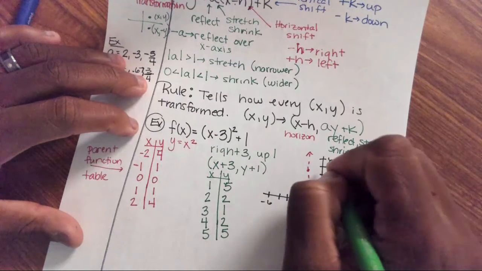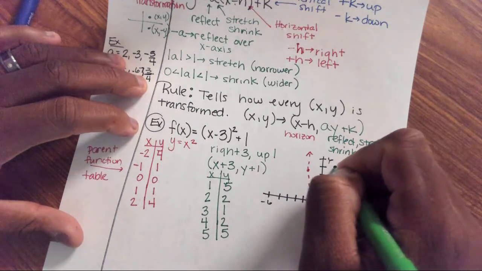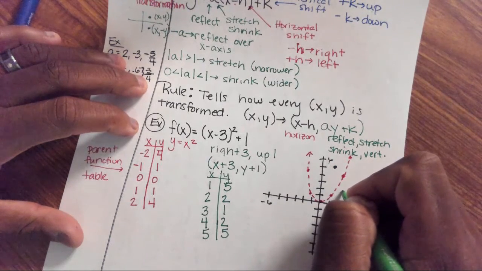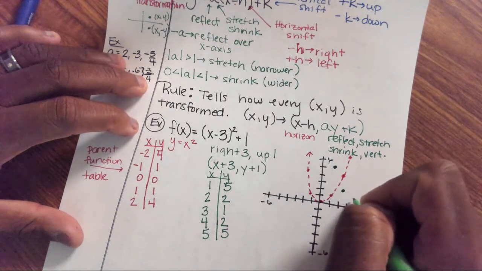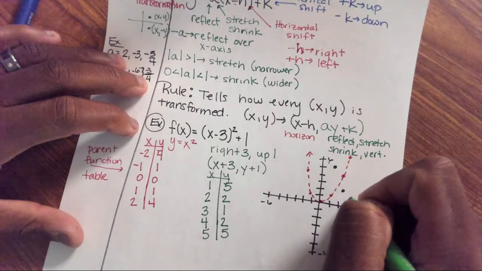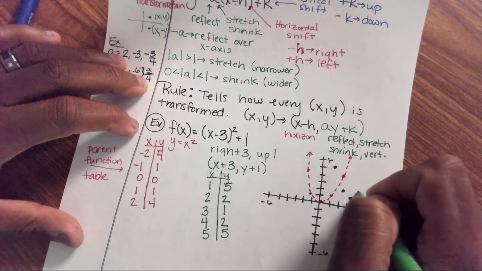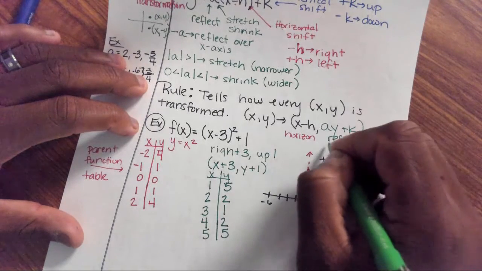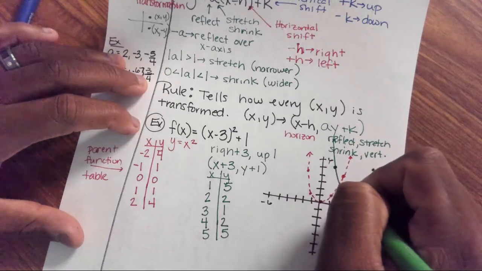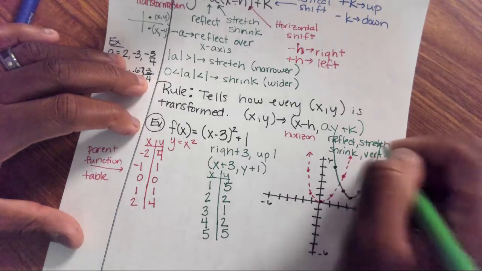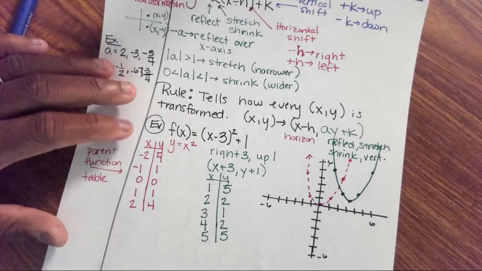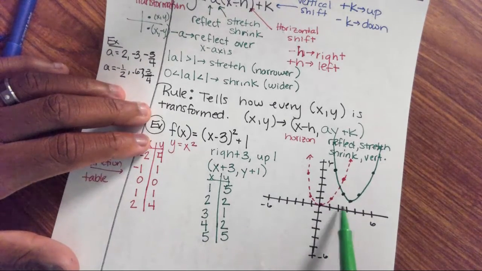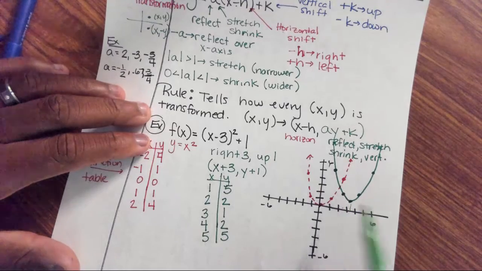And I got these new points. (1, 5) is on the graph. (2, 2) is on the graph. (3, 1) is on the graph. (4, 2), (5, 5). Look at this graph, I get this function here. Exact same graph, as the graph got shifted how? Right 3, 1, 2, 3, and up 1. It came here, moved over here.